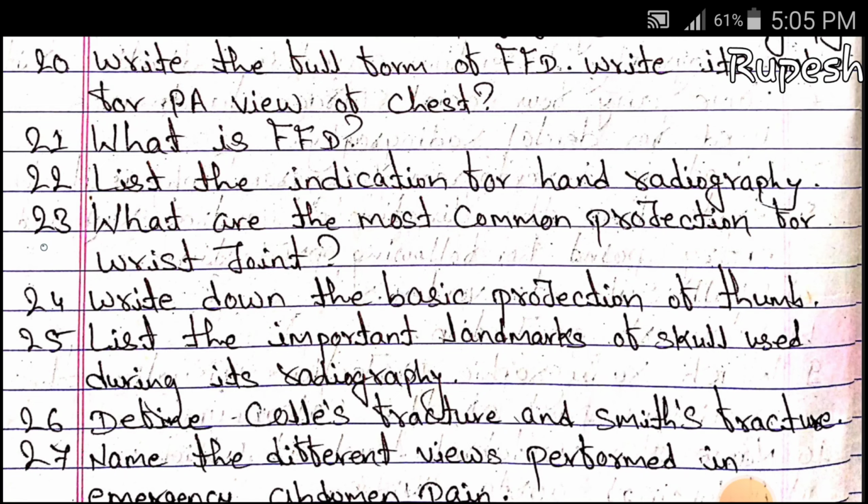Question number 23. What are the most common projections for wrist joint? Question number 24. Write down the basic projections of thumb.